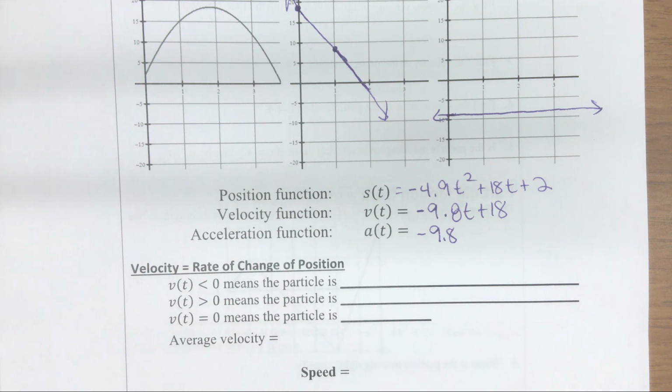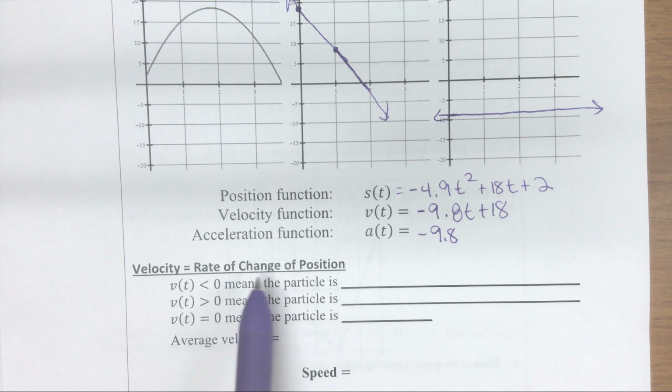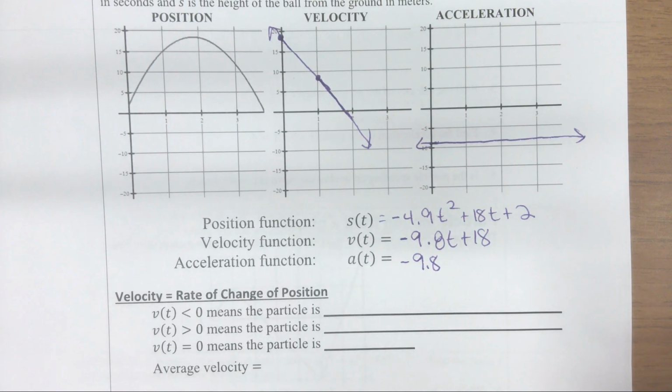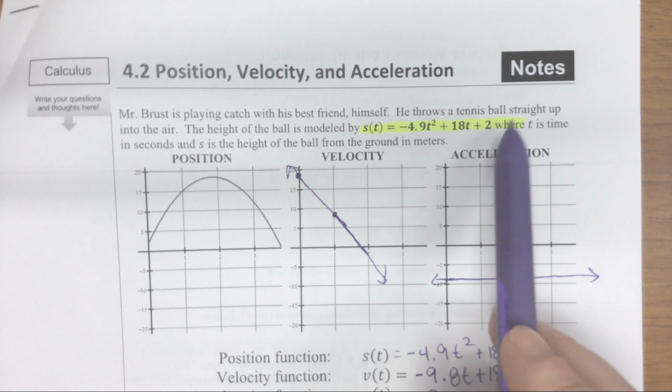All right, let's talk about what these things mean. Let's see if you've picked up on that. If v of t is less than 0, what does that mean about the particle? Okay, yes, normally yes. And this one, the ball is going up and down. Oh, it's going down.